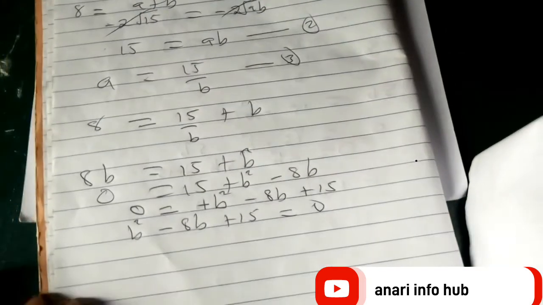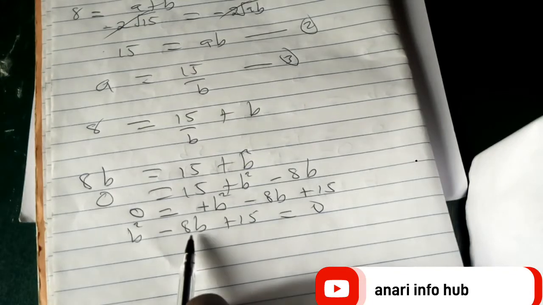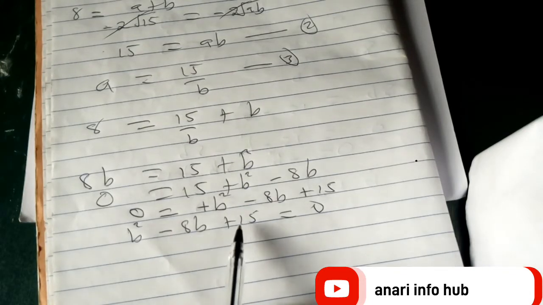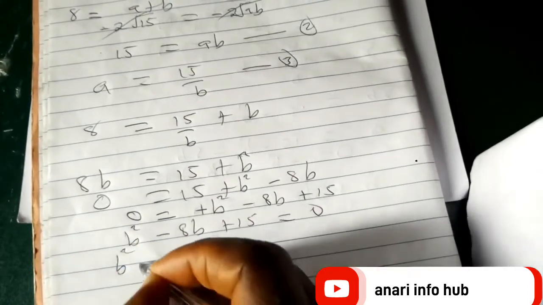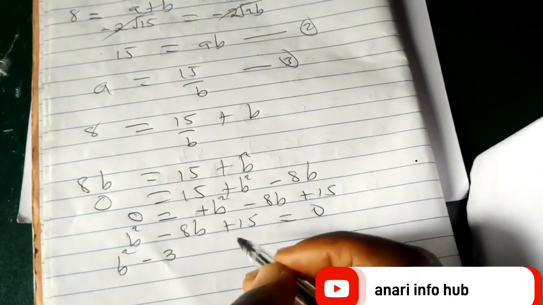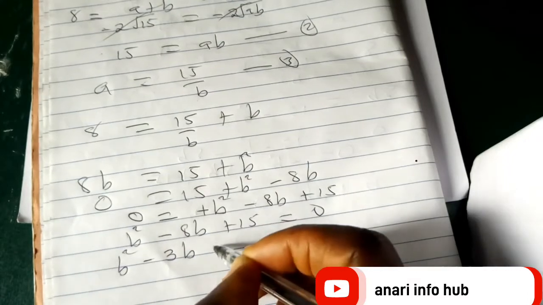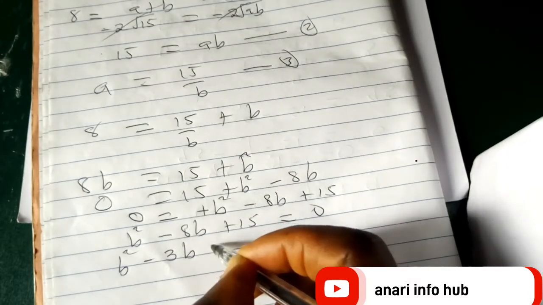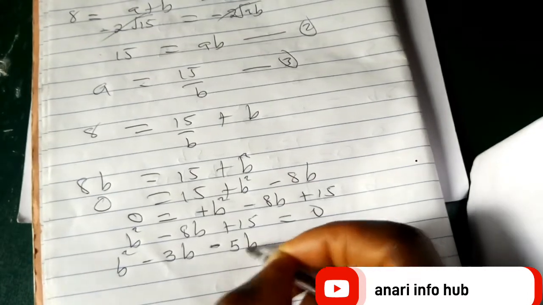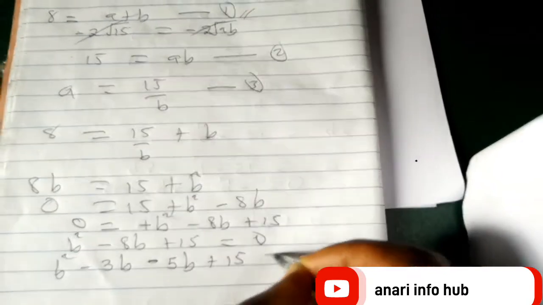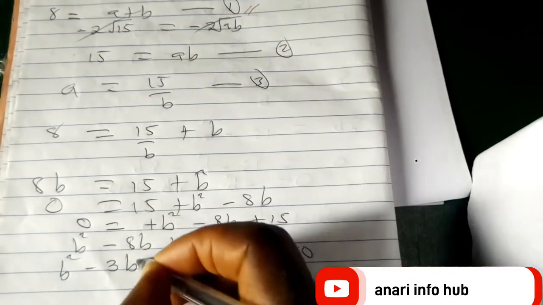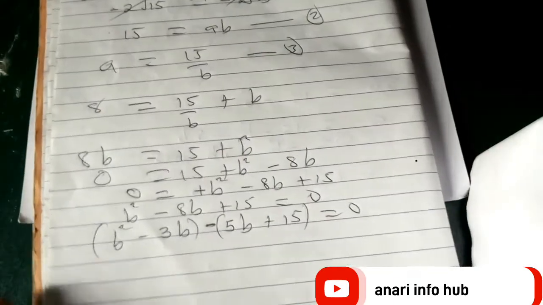Two numbers that can give us 15, and their sum will give us 8: 3 and 5. So I have b squared minus 3b, then minus 5b plus 15 equals 0. Close this in a bracket. So what is common here is b.